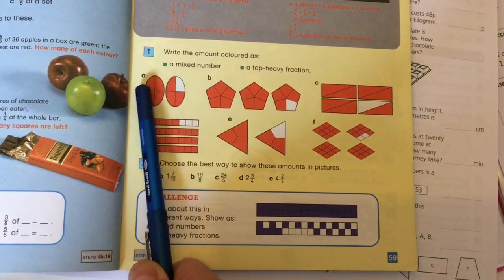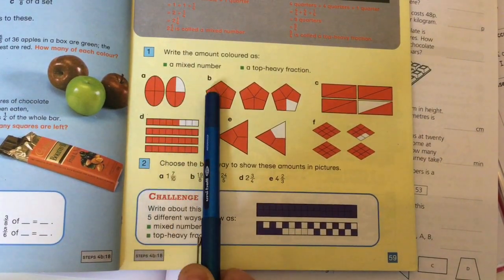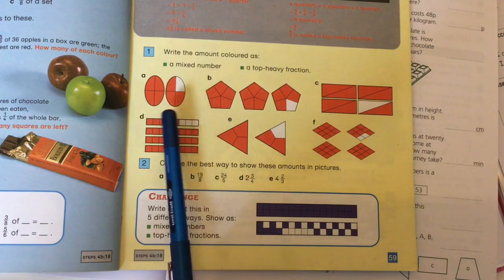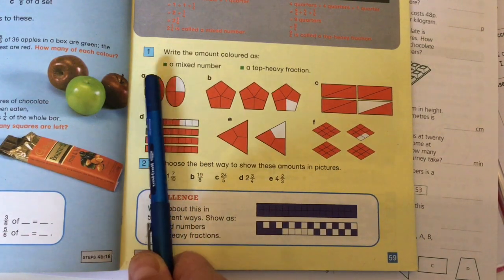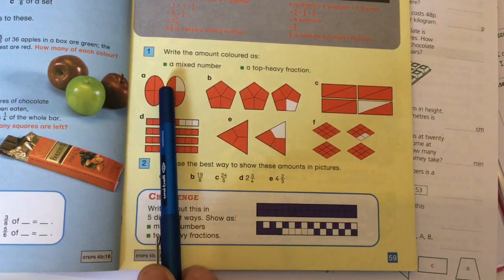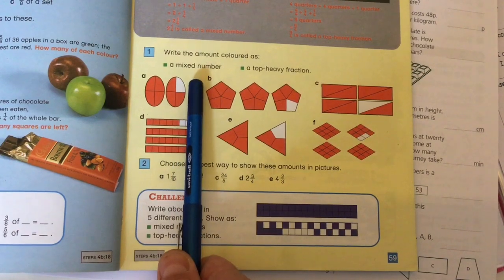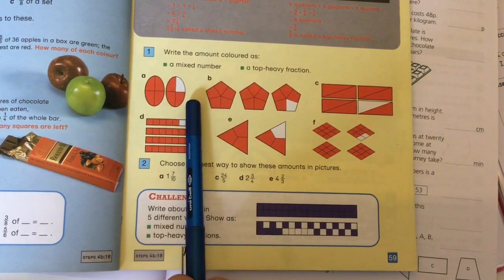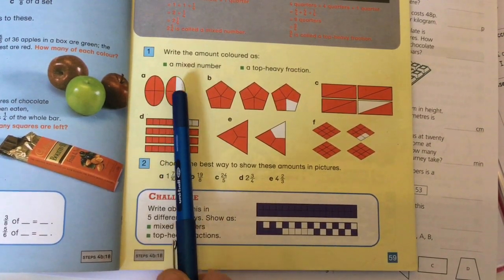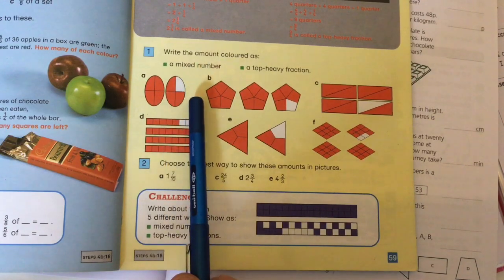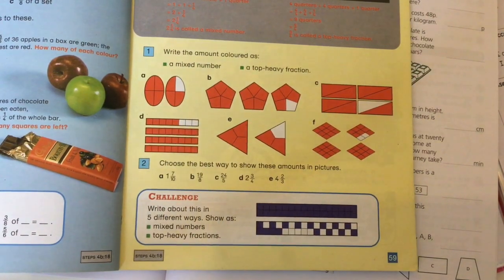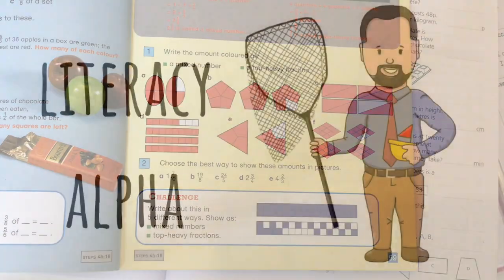We count all the individual parts, and we put it over how many each whole shape is split into. So in this case it would be 1, 2, 3, 4, 5, 6, 7. 7 would be the top part of your fraction. 4 would be the bottom, because the whole shapes are split into 4. 7/4. Okay, good luck. Circles, let's see how you get on.